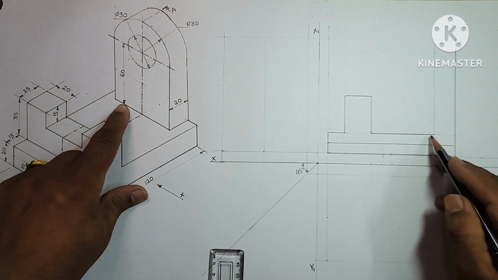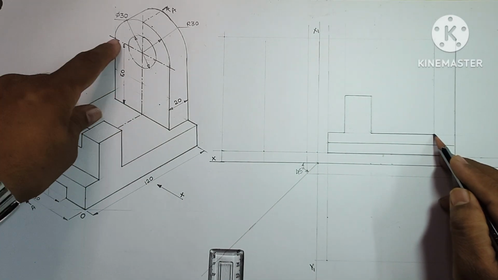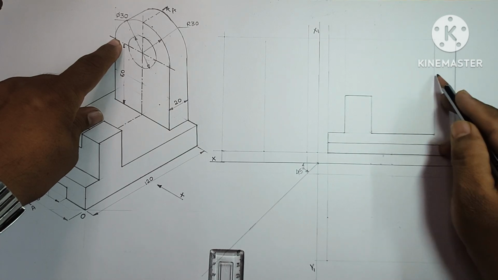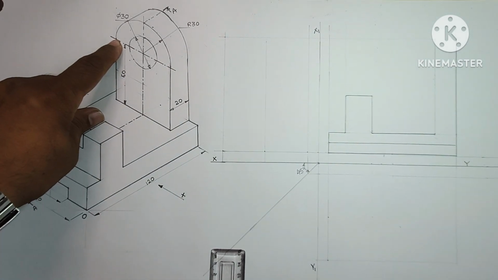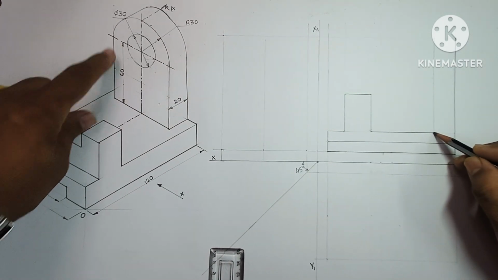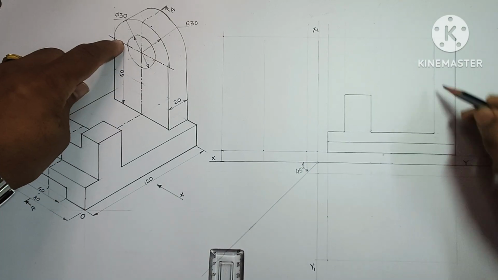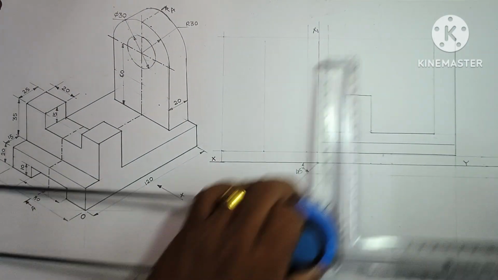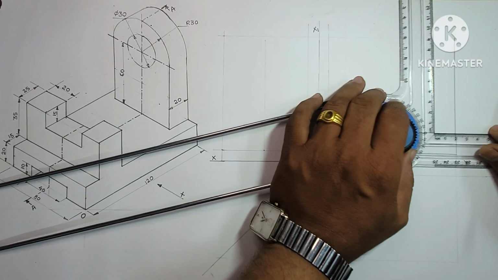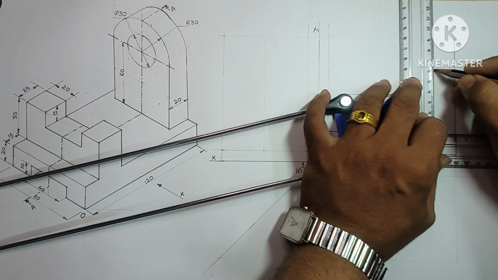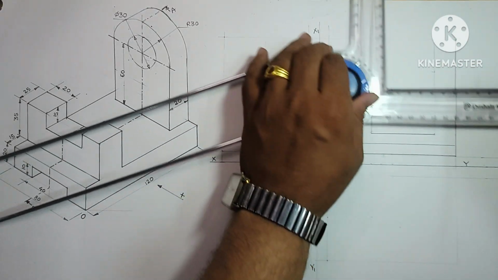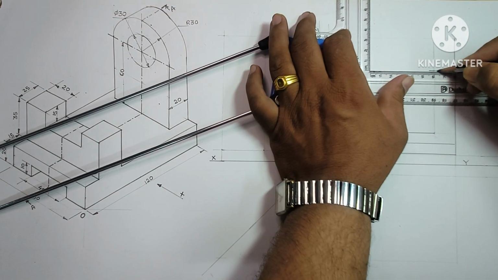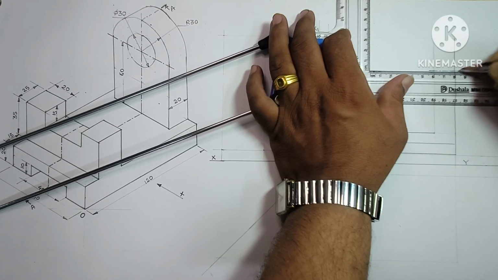From this point a 60 millimeter distance is there, that is the center line. I will take the center line from this point towards the upward direction. I will take the dimension 60 millimeter, then I will draw the center line here.